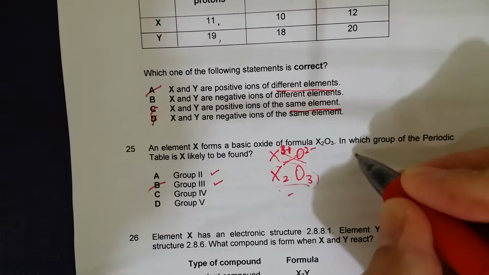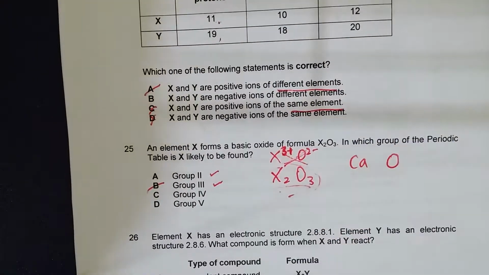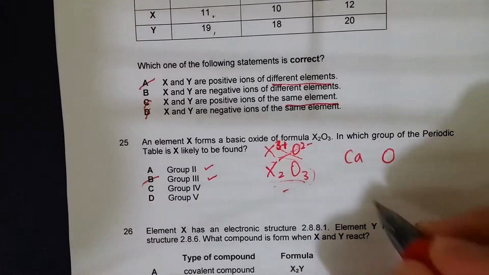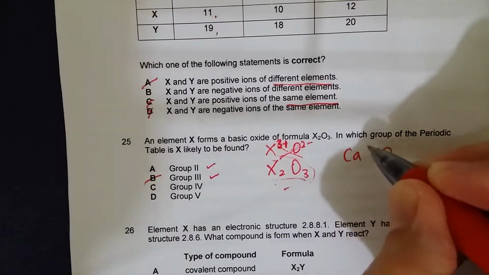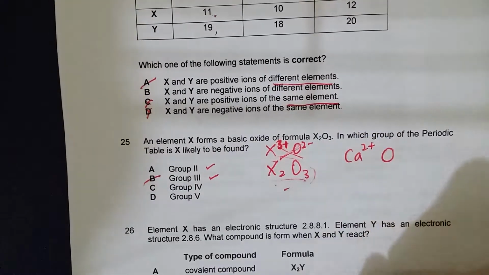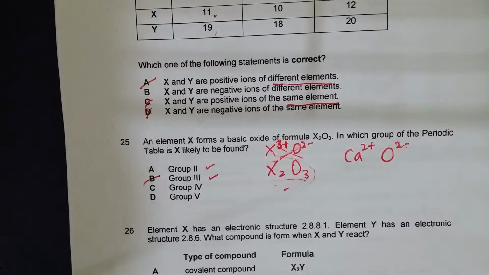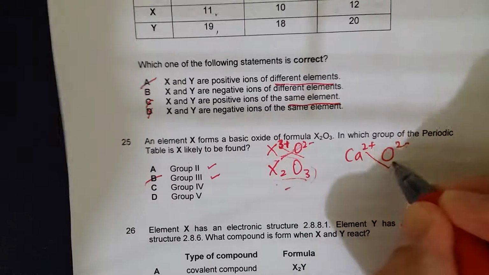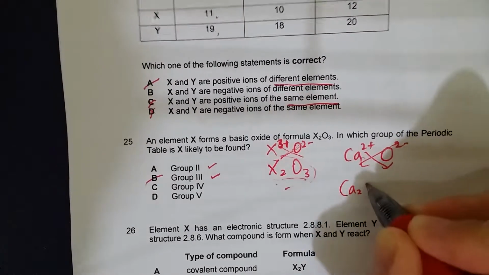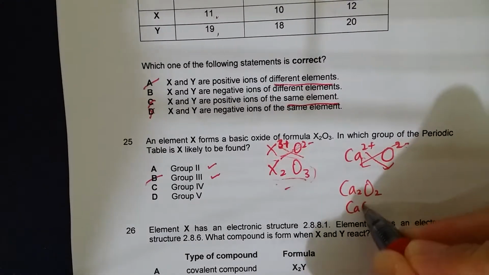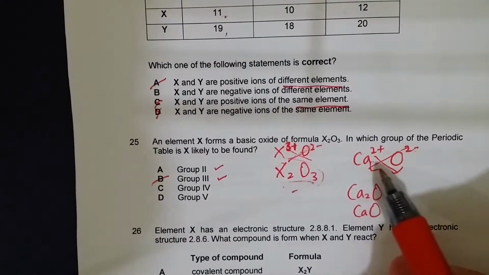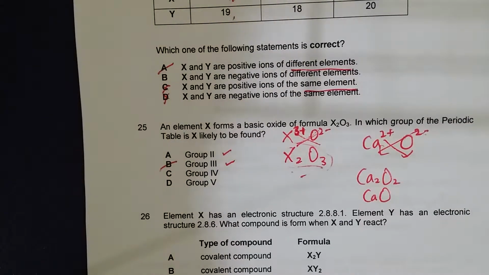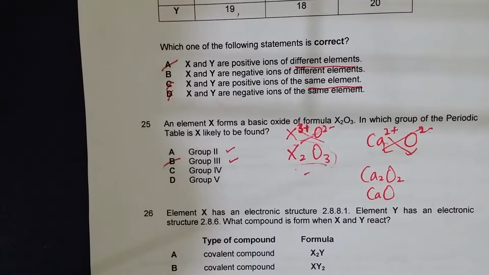Another example would be, for example, you have calcium and oxygen. You're going to come up with the chemical formula of calcium oxide. What do you do? You have to write the calcium ion formula, which is Ca2 plus, and the oxide ion formula, O2 minus, and then you cross multiply, and you get Ca2O2. You simplify it, it becomes CaO. So by working backward, you'll be able to come up with the formula of the ions.